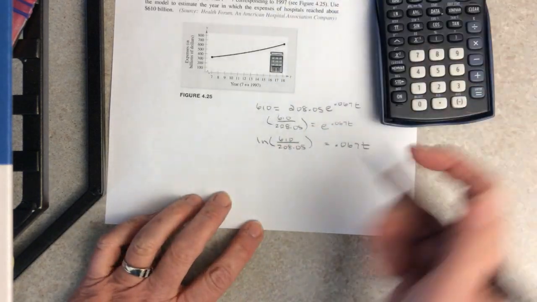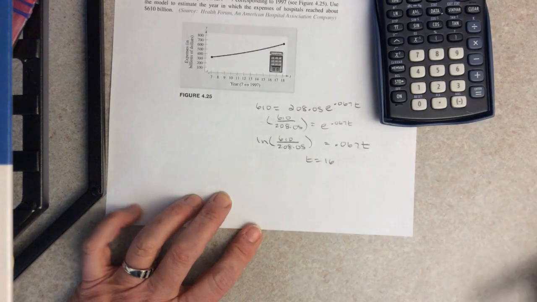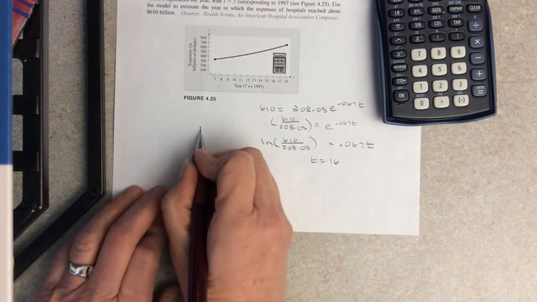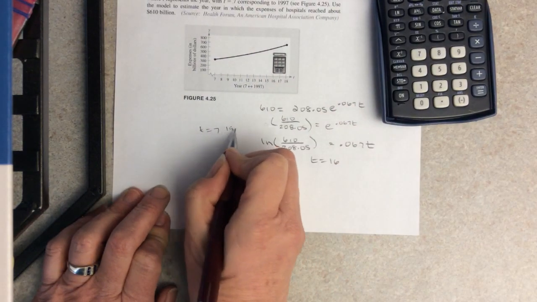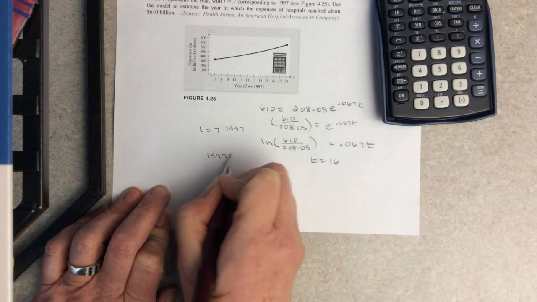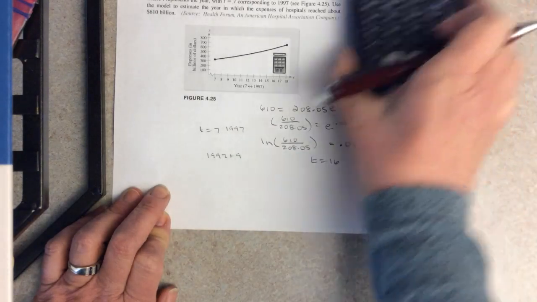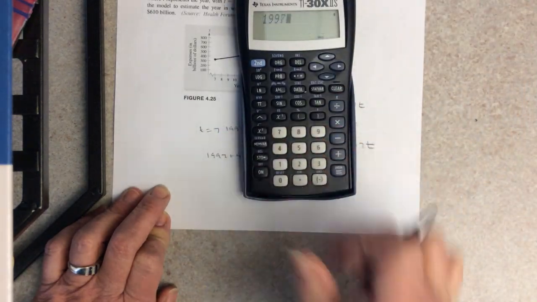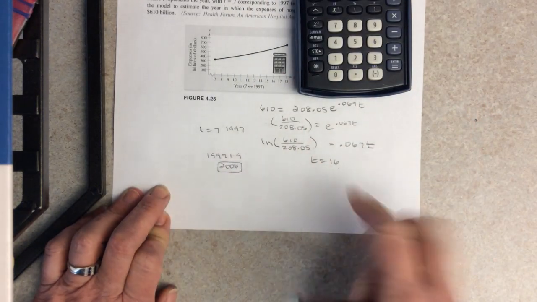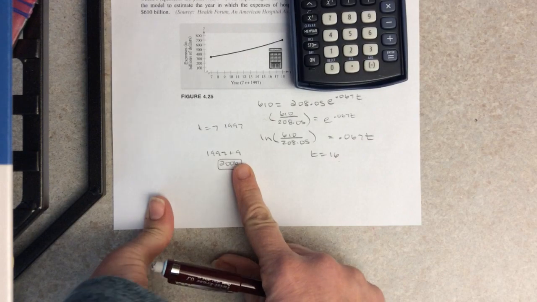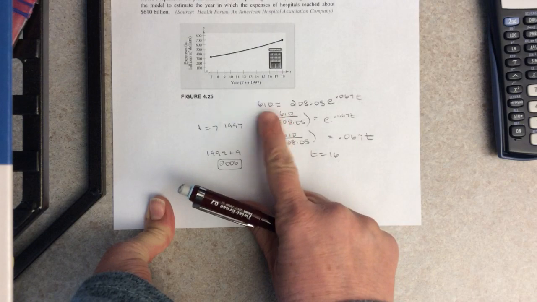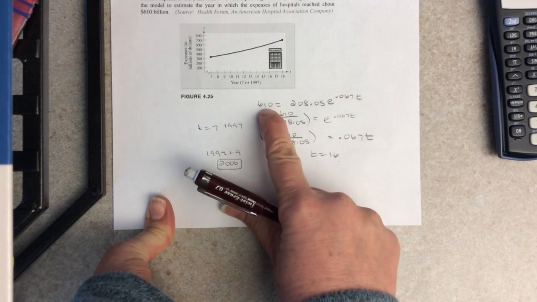And I will find that it's when t is 16, which means if t is 7 matches with 1997, 16 is 9 years later. And so we're talking about 1997 and 9 years later, 2006. So t equals 16 means 2006. So at that point, I will have reached this amount of expenses, $610 billion.